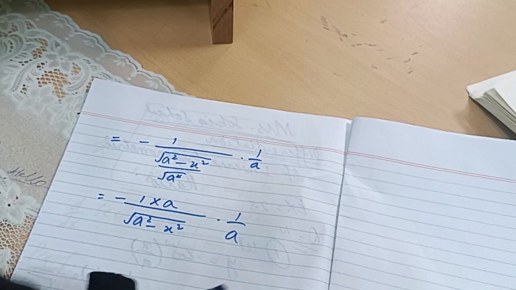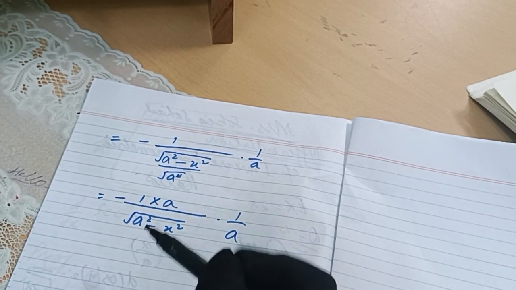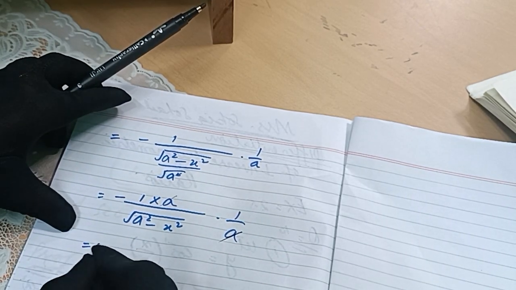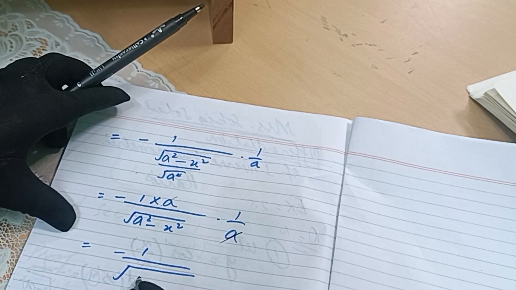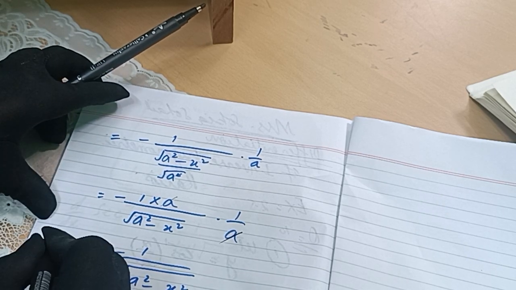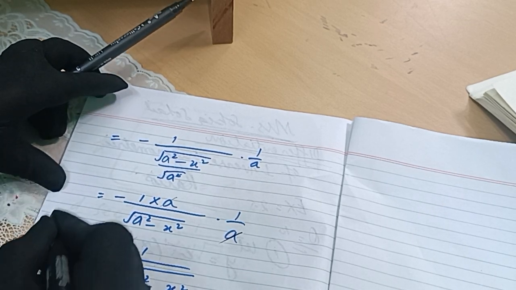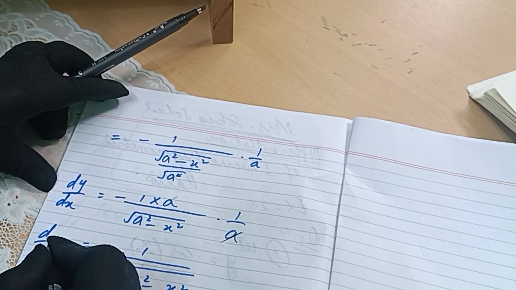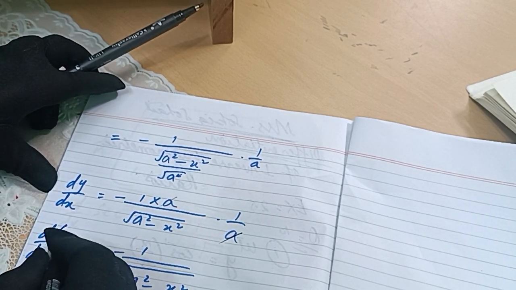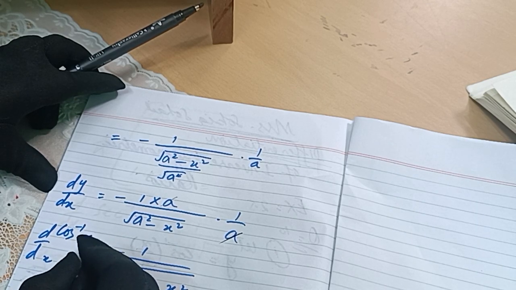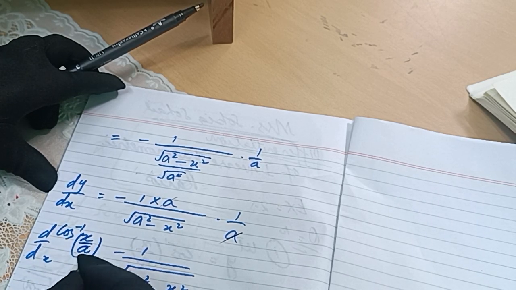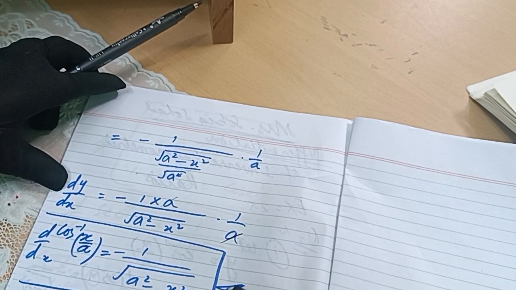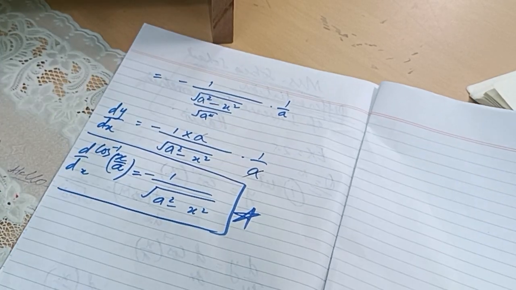So it will get cancelled. Now it can also be cancelled. Okay, so the final answer is minus 1 over square root of a square minus x square. Derivative dy by dx you can write in simple last step. And here, instead of y, what can we replace its value? Cos inverse of x over a. Okay. This is the final answer. Okay.